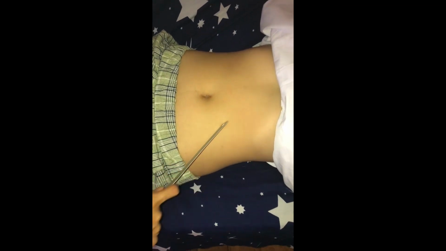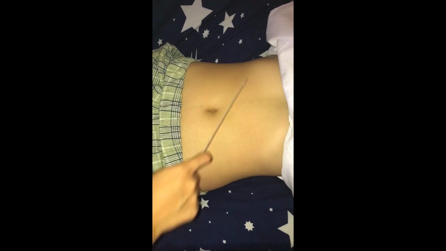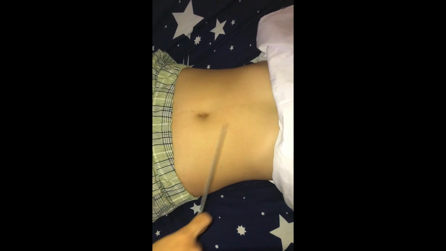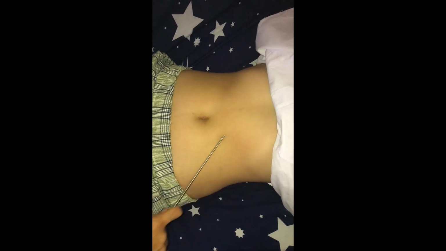Using a sharp object, stroke the patient's abdomen several times and note any complaints of pain. Ma'am, are you feeling a pain in your abdomen? No. Do you feel any pain? No.